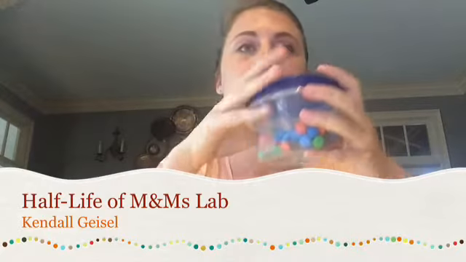Okay, so the materials are just a plastic container filled with M&M's, approximately 130, over 100 M&M's. So I've put the M&M's in the plastic container and I'll shake it. And then I will carefully pour it out onto the tabletop. Okay, now I'm going to count and record, and I'll get back to you in a minute.